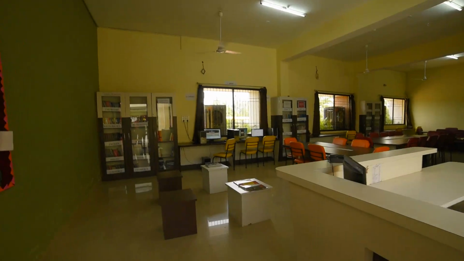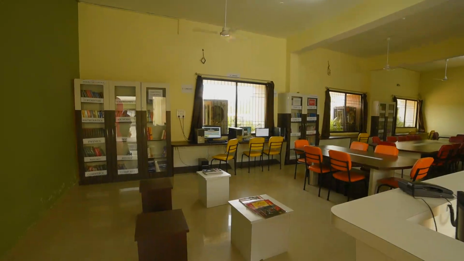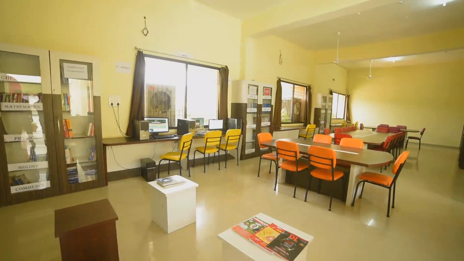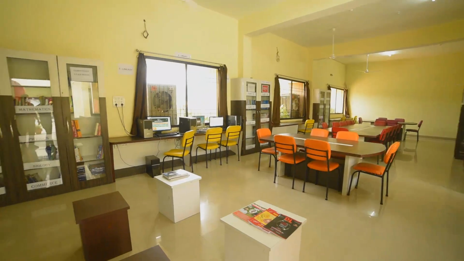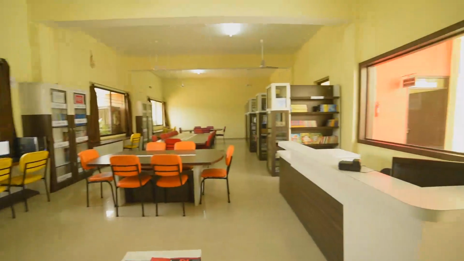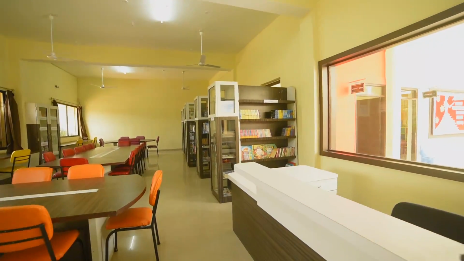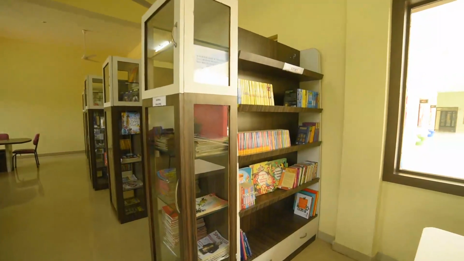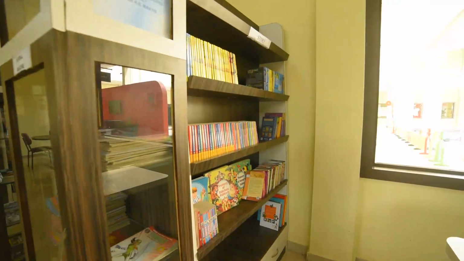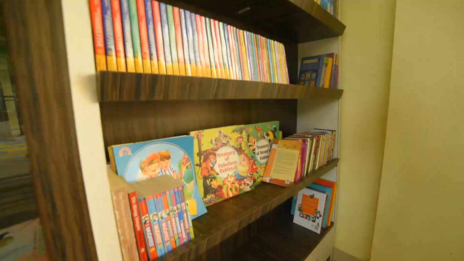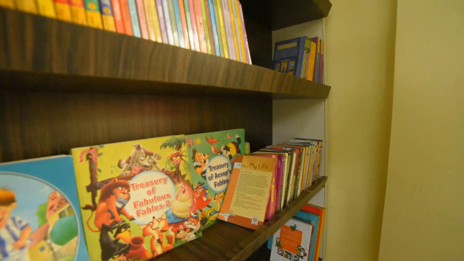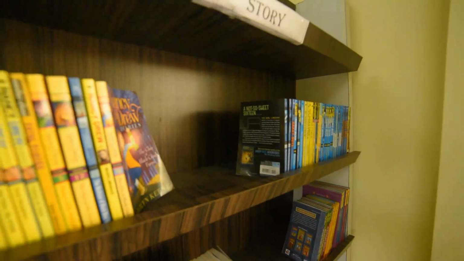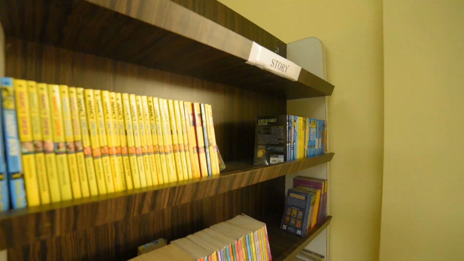The dimensions of the library are 47 by 27.52, overall 1293.44 square feet. Now this is the sitting area of the library. Now proceeding towards the first section of the library, that is storybooks. We have almost 800 storybooks in our library. These storybooks can be used by all the age groups.